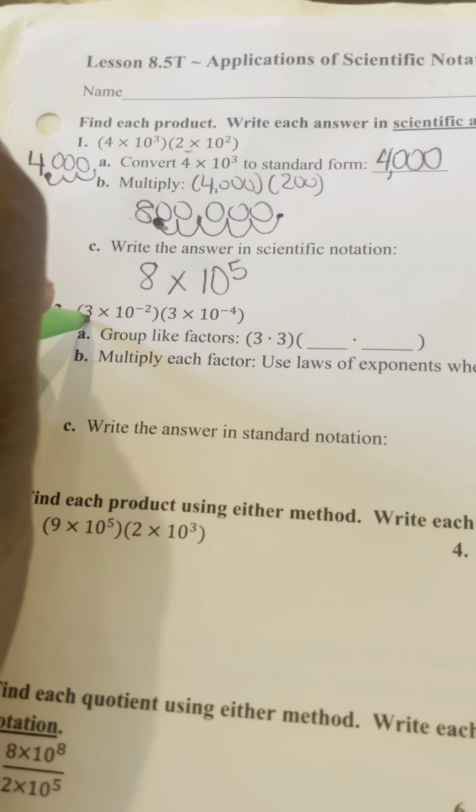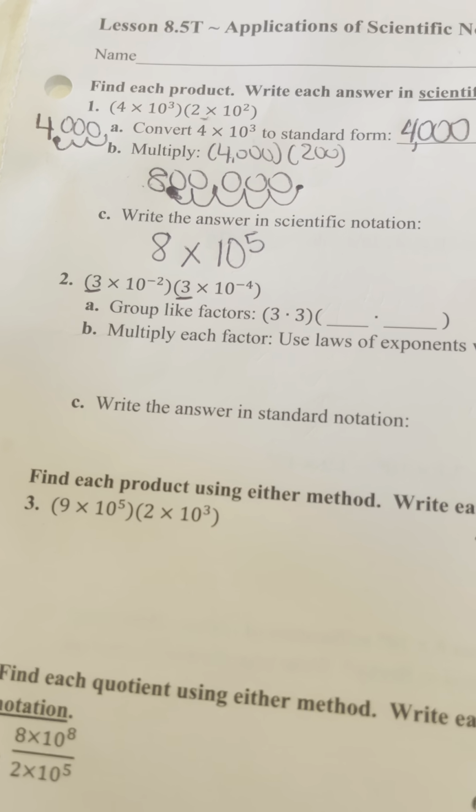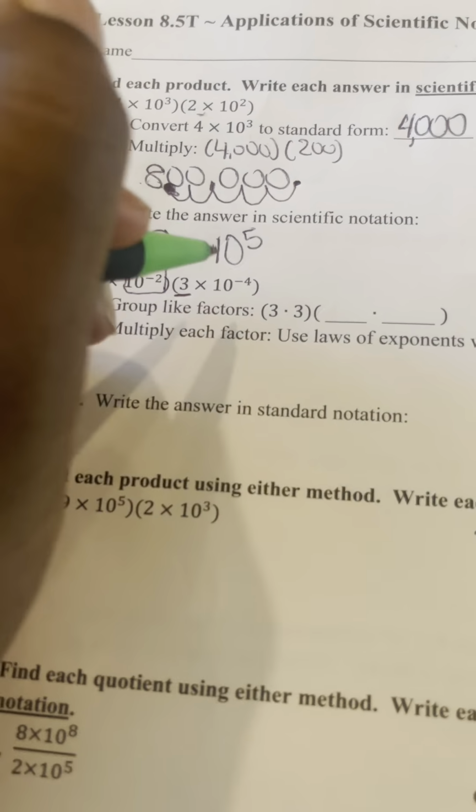Basically you take your two numbers and you multiply them, okay? And you take your bases that are the same and use the exponent rule that we learned in the previous chapter, okay? So this would be 3 times 3, and then 10 to the negative second power, 10 to the negative fourth power. Same base, we're multiplying, so we're going to add our exponents.